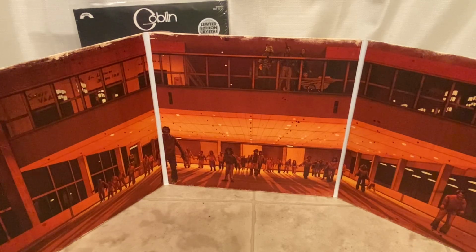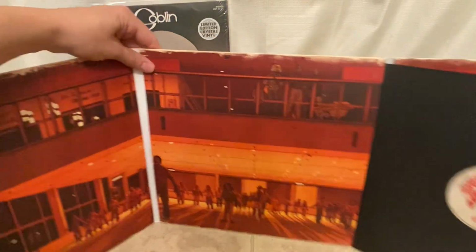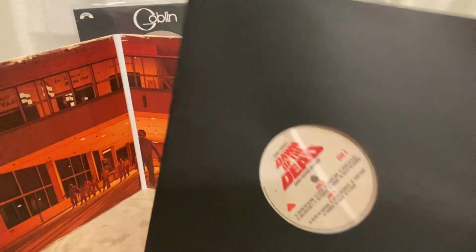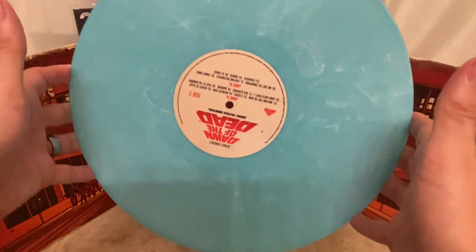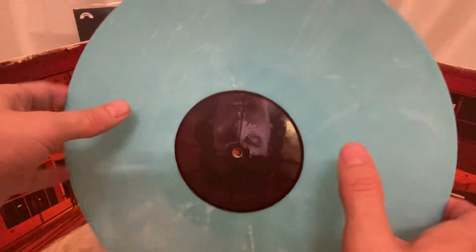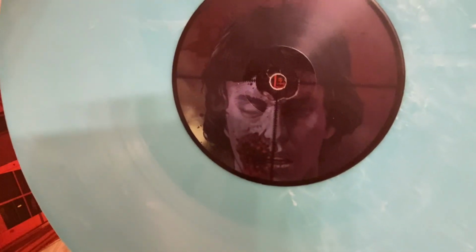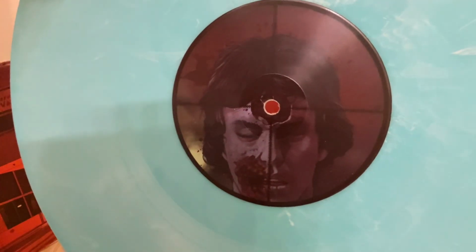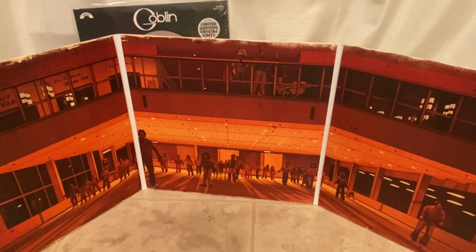And the second album is in a super pretty blue, like a turquoise color. And the picture on the back is blam! The zombie gets shot in the head. His eyes are closed. There's hella blood coming out the back of his head.